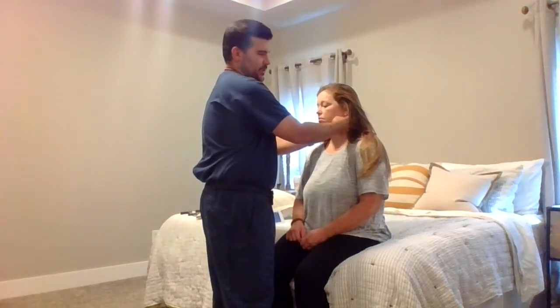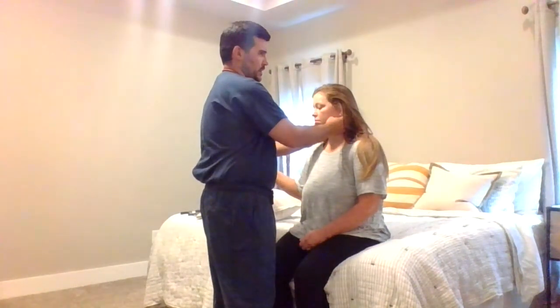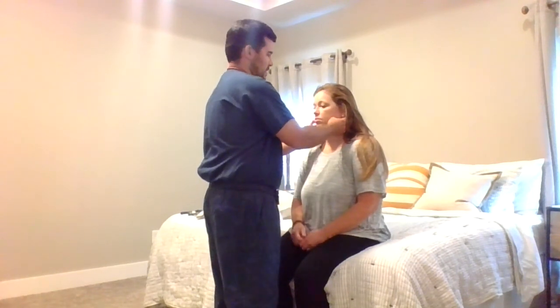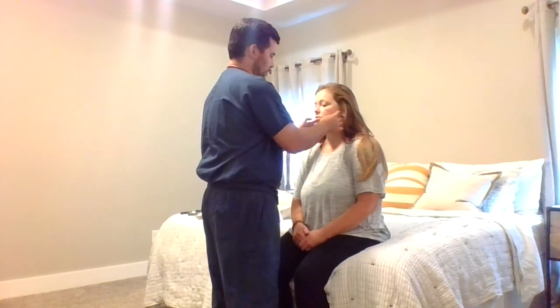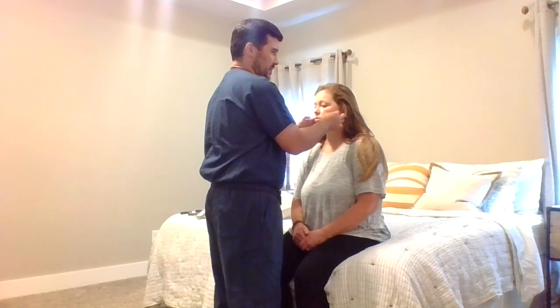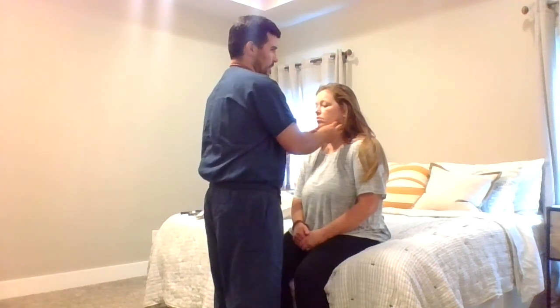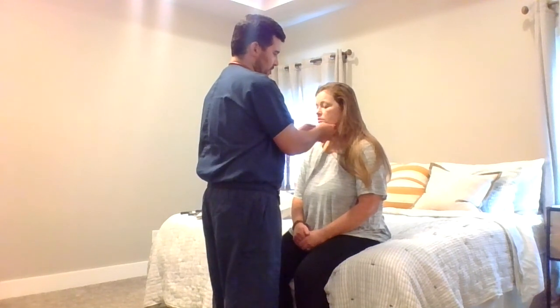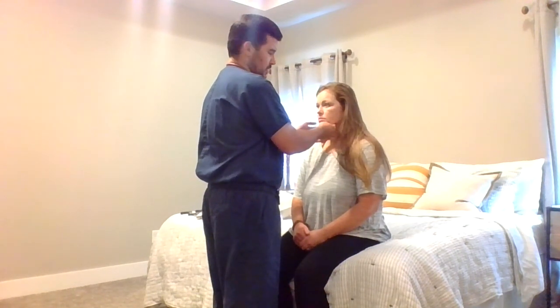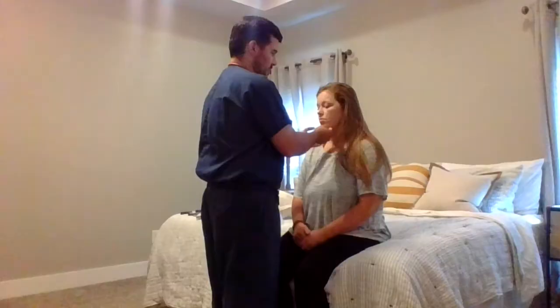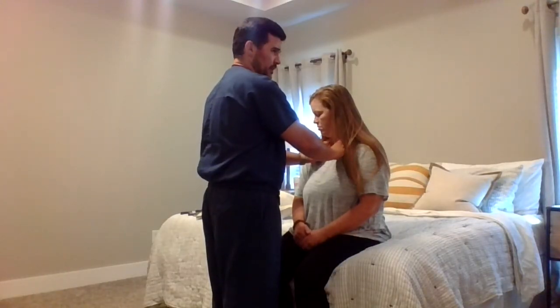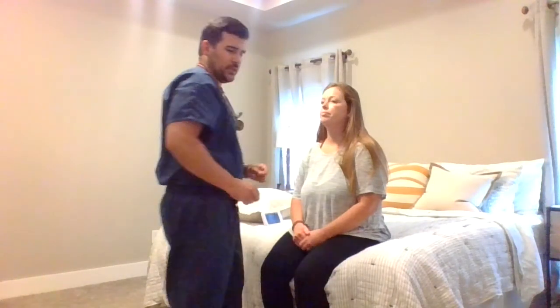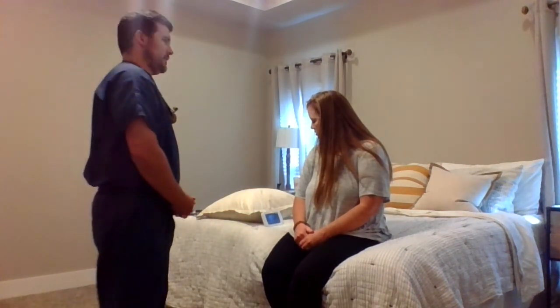We're going to palpate the occipital lymph nodes, the auricle lymph nodes, preauricle lymph nodes, tonsillar lymph nodes, submandible, submental, and supraclavicular. And we're just looking for any inflammation of the lymph nodes, any abnormal nodularities, and everything that was normal at that time.